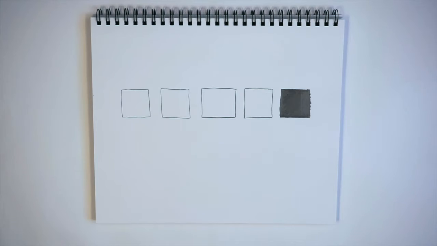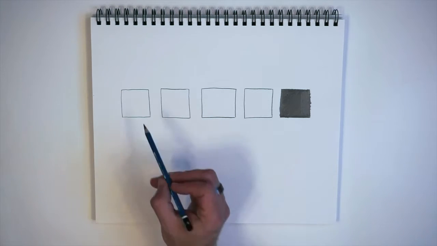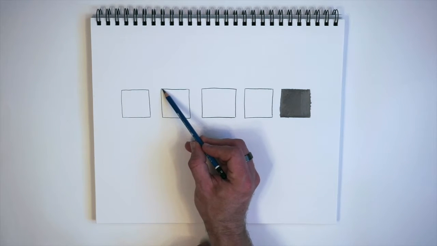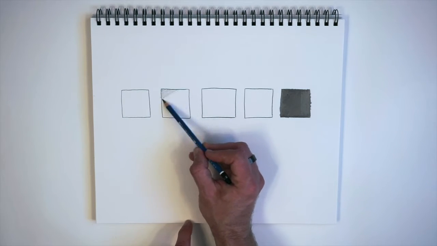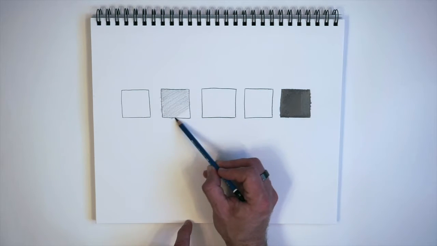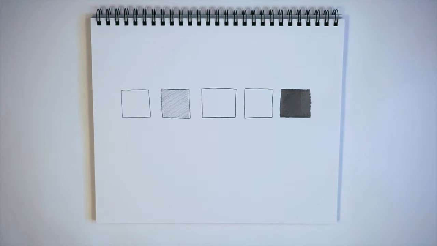All right, now let's take a look at the box all the way on the other side, on the far left. So if you're working on a white piece of paper, the lightest value that you can possibly get is the paper. So you don't have to do anything in that box. Scoot one over and fill that one in really light. The way that you do that is by not pressing hard with your pencil.